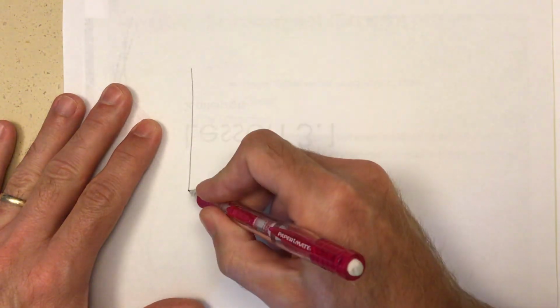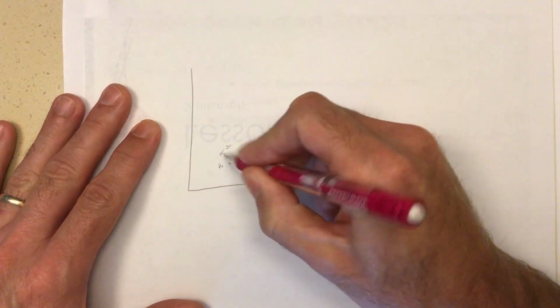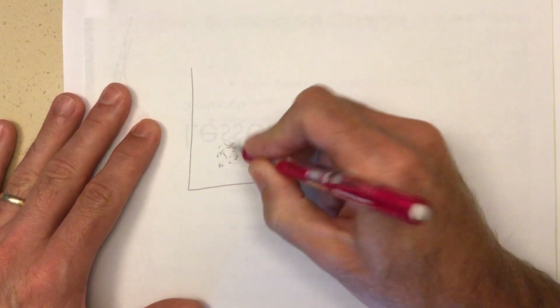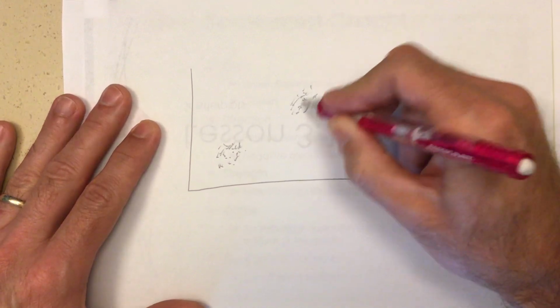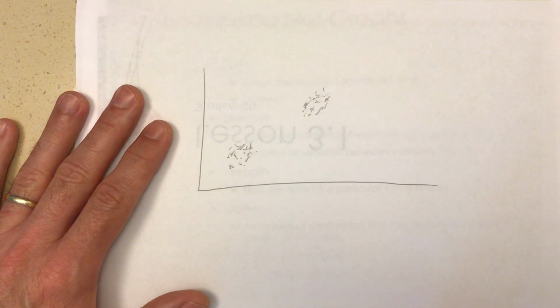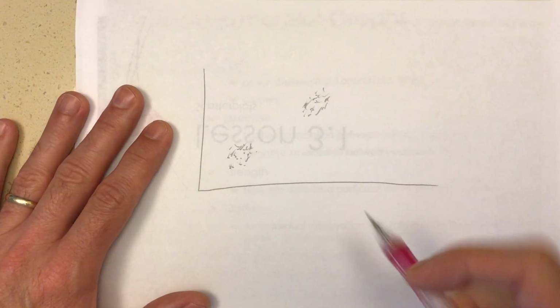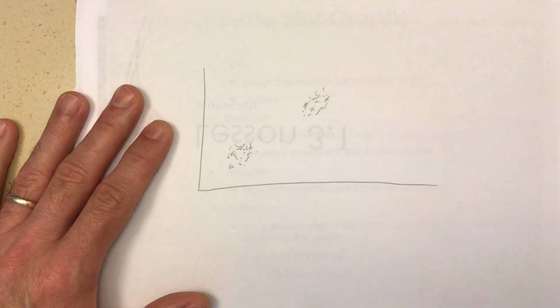Let's say I have a plot. Okay, and I see these two clusters of data. It's potentially incorrect to just connect them with a line, because I don't know what's causing the clustering.